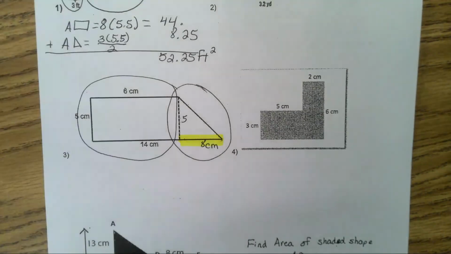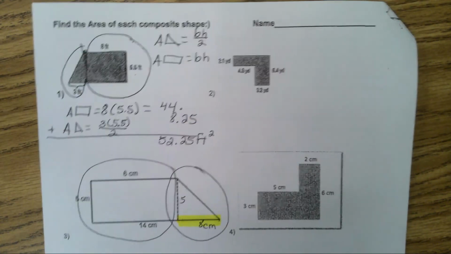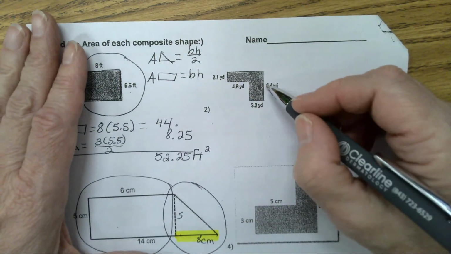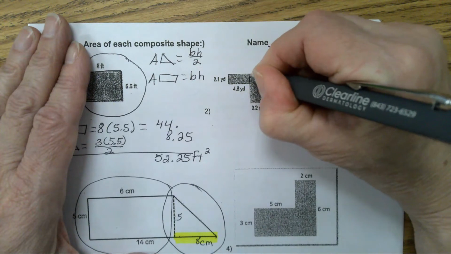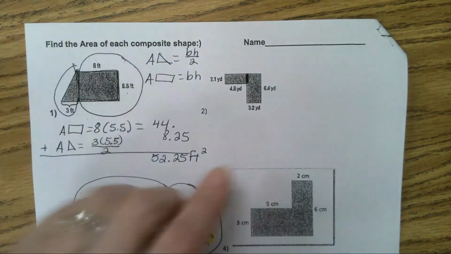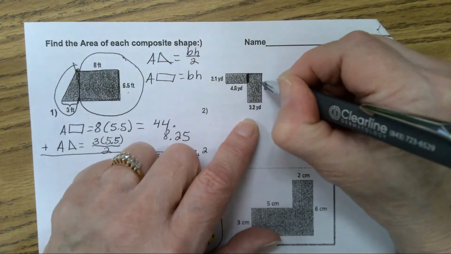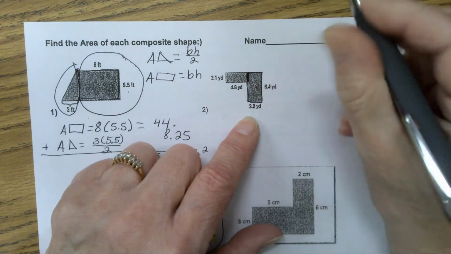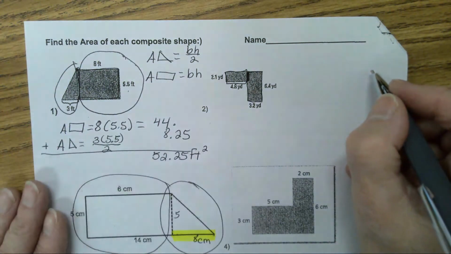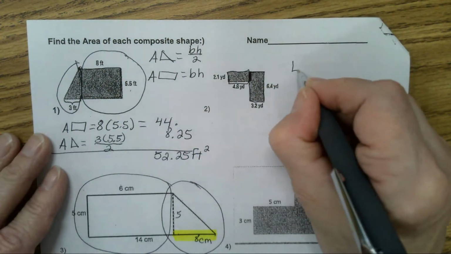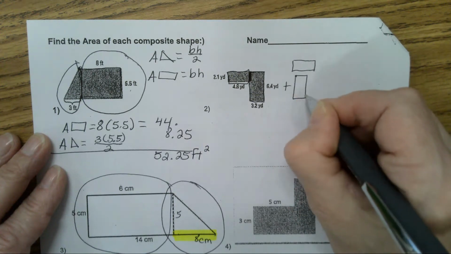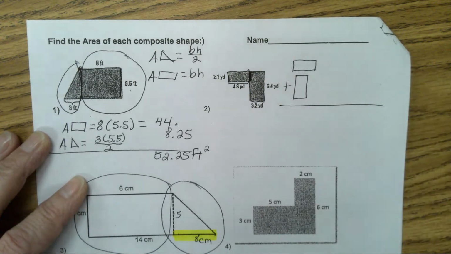Let's do one of the L shapes. And let's go up here to this one. There are lots of ways to do this one. I'm going to cut it right here. See where I cut it? So now I'm going to find the area of this rectangle, and this rectangle. And I'm going to put them together. So this is another one I'm going to add. So I have a rectangle plus another rectangle. All right, see how I draw the pictures? It just makes sure that I'm doing it correct.